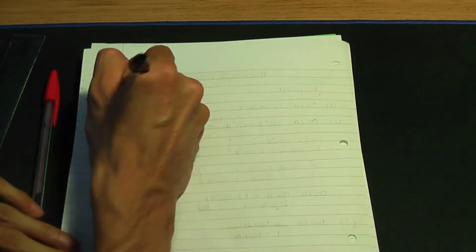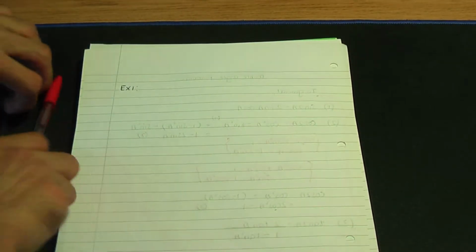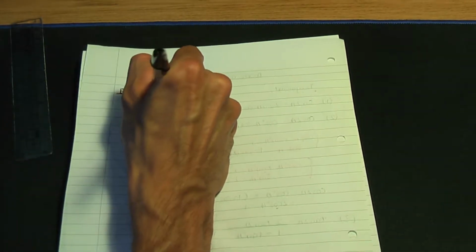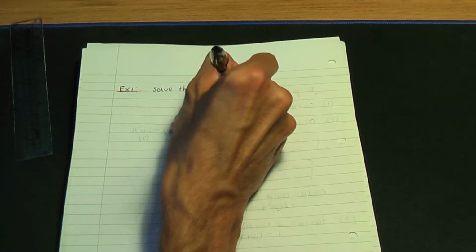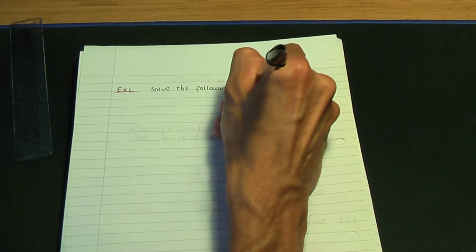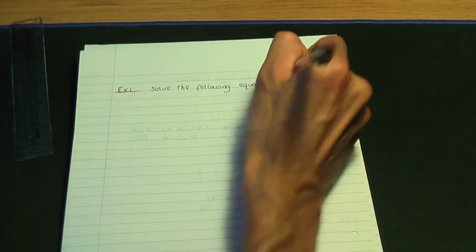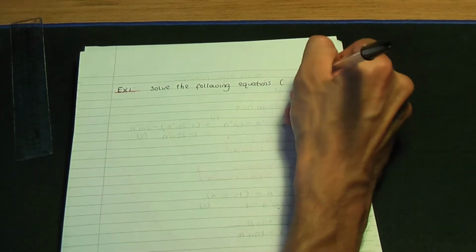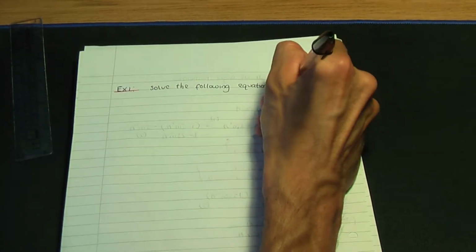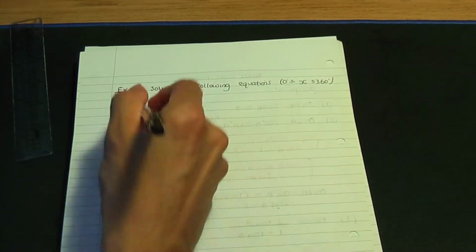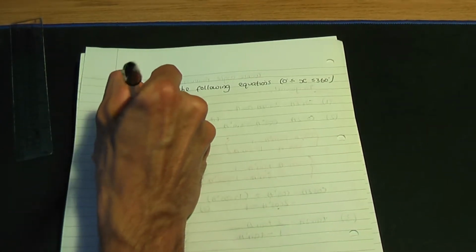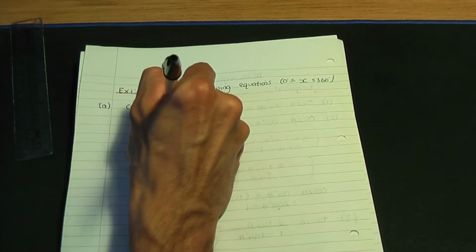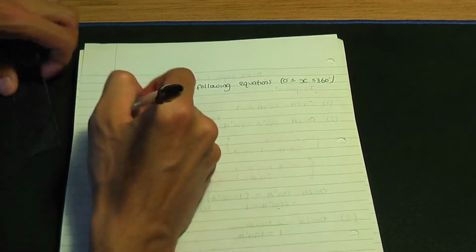So example number 1, let's underline this. Example number 1 is to solve the following equations, and the range for angles x lie between 360 degrees and 0 degrees inclusive. Let me call this part A. So we need to solve cos 2x is equal to sin x. So let me show you how this is done.